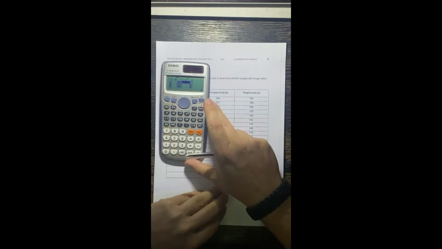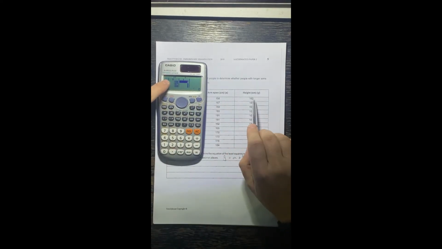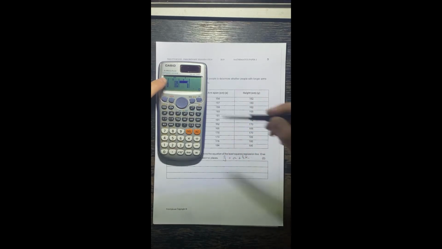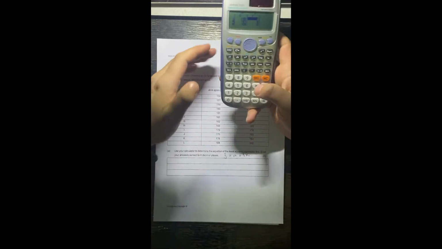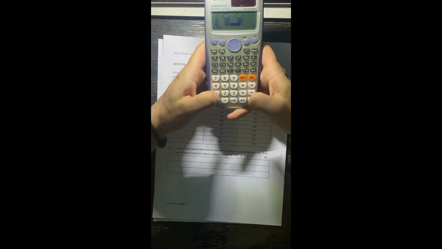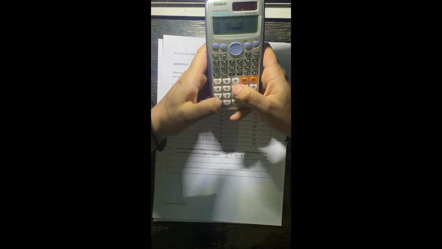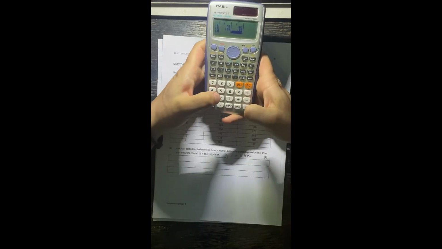Now this is important, grade 12s. This 156 needs to correspond with that 162, 157 with the 160. So you need to enter this in order. That's what I'm going to do now. Okay, and there's all my data that has been entered.